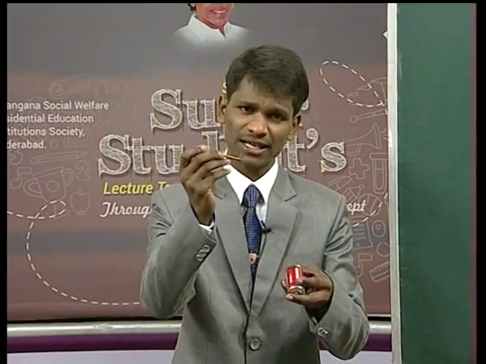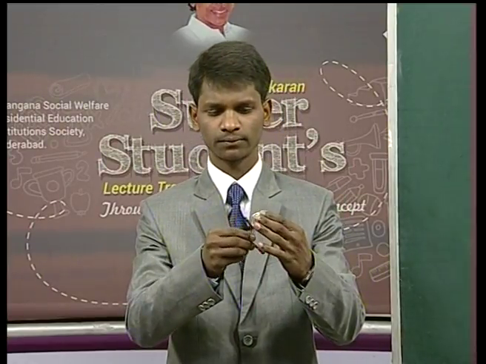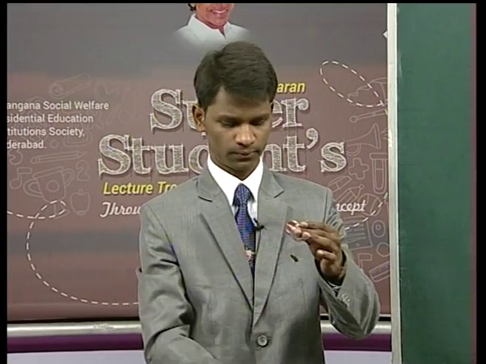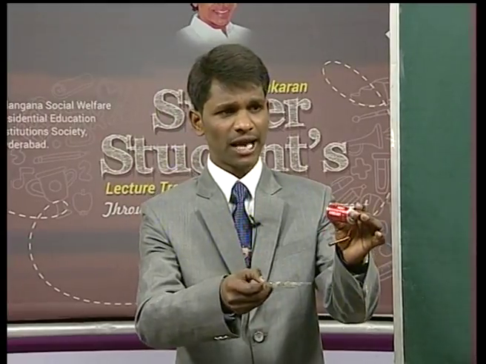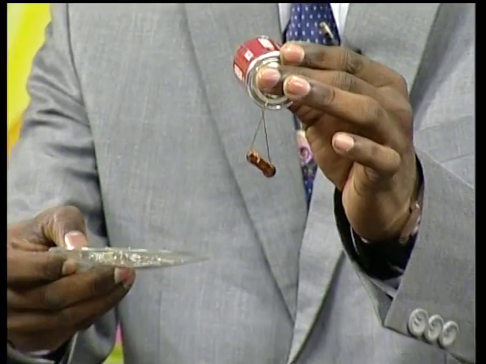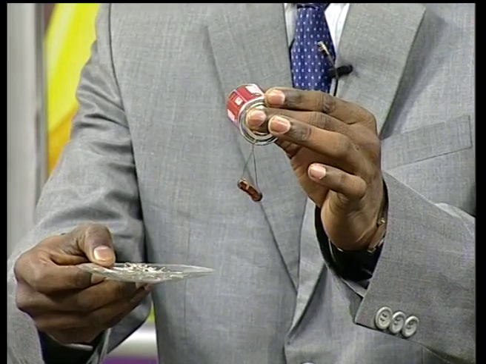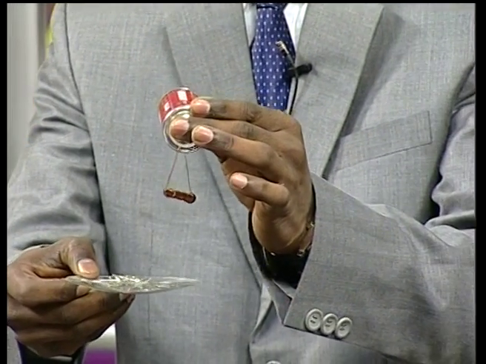Now I am connecting this wound iron nail to a battery. Spheros, now this wound iron nail is connected to a battery. Now I am taking this wound iron nail towards the iron pins. Let us observe what happens.